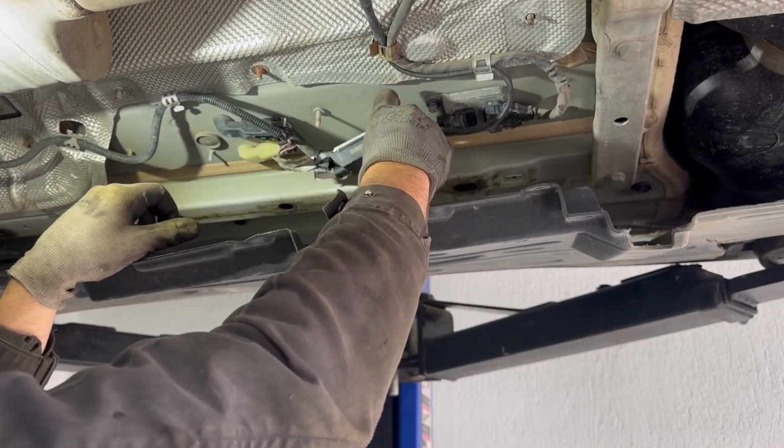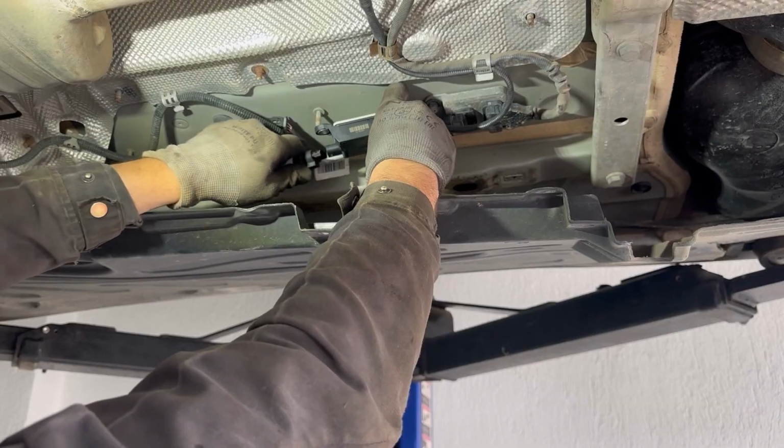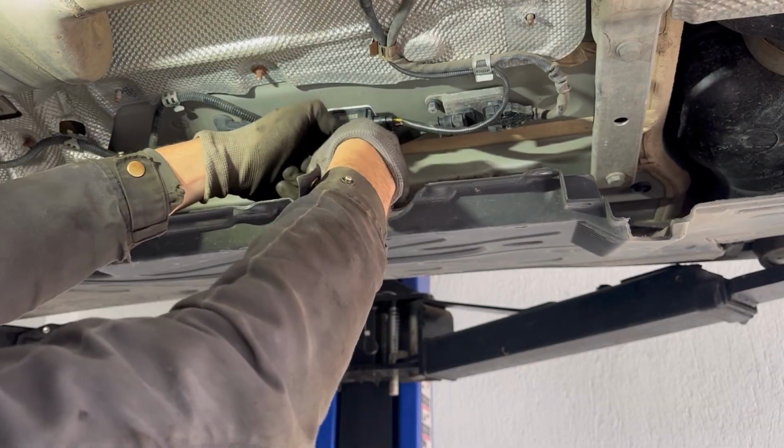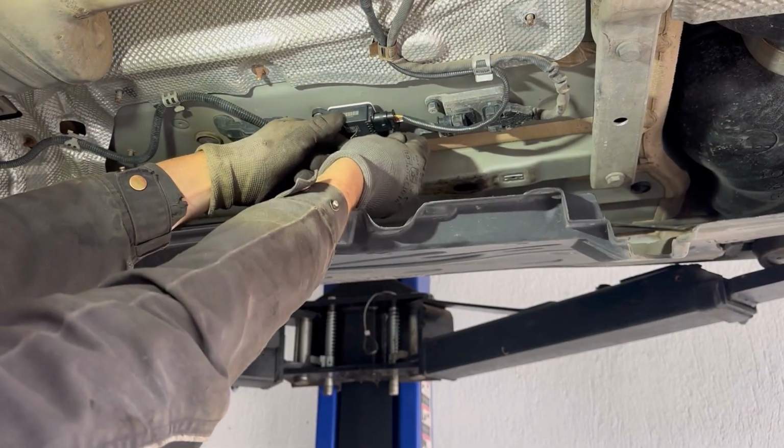And that's how you diagnose this fault code for the temperature sensor in the Soot Particulate Sensor. Hopefully the video was helpful.